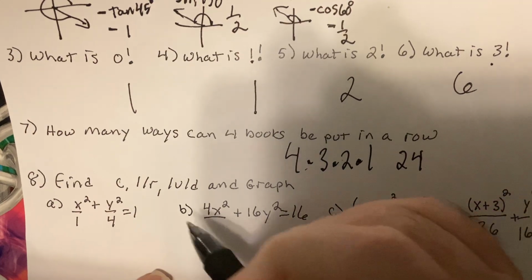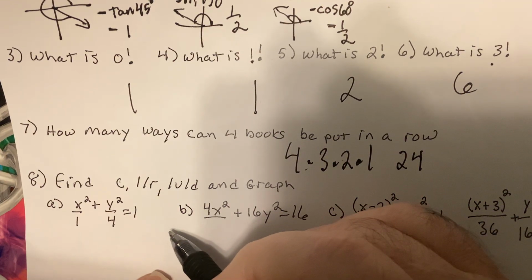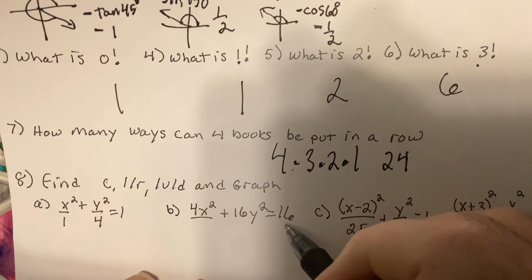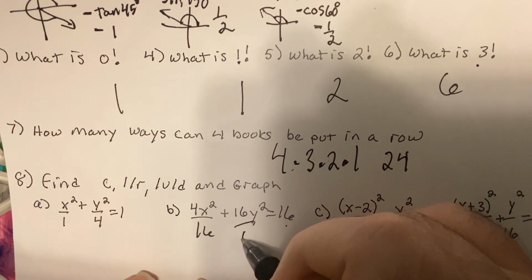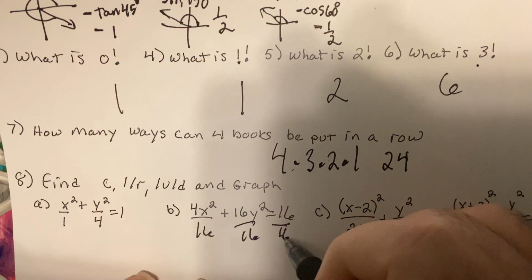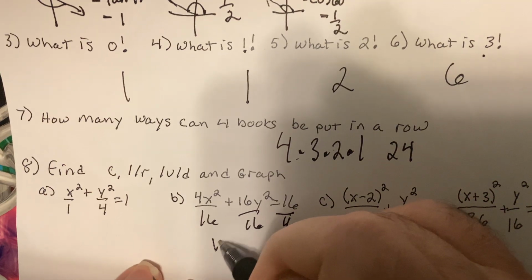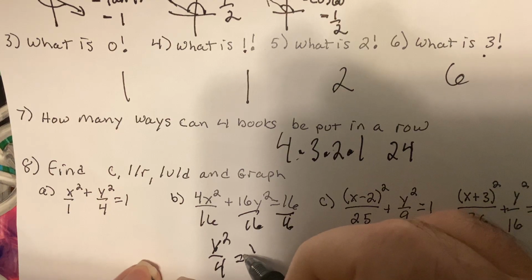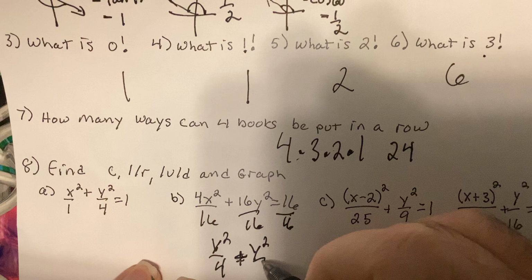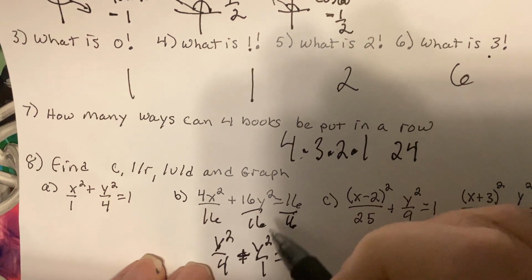Then we have ellipses. So this ellipse, you divide everything by 16 to get it equal to 1. So it'd be x squared over 4 plus y squared over 1 equals 1.